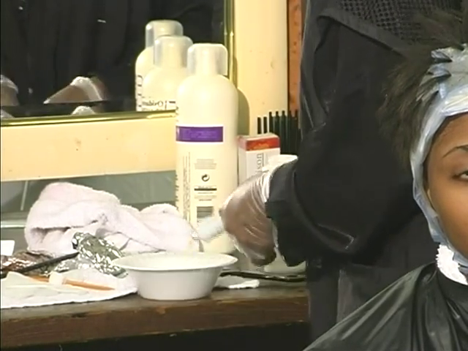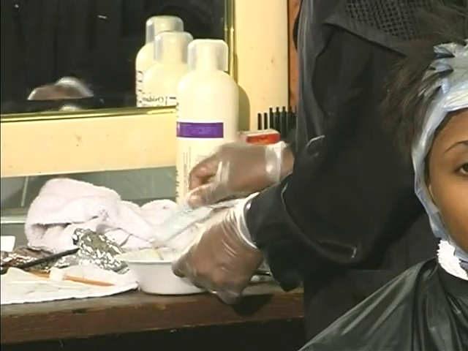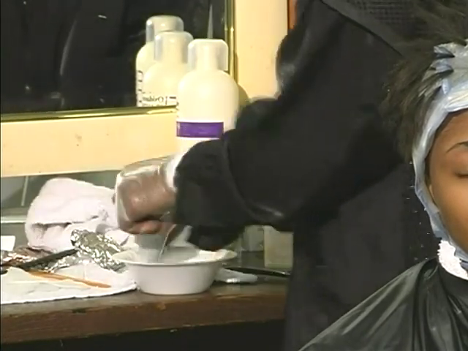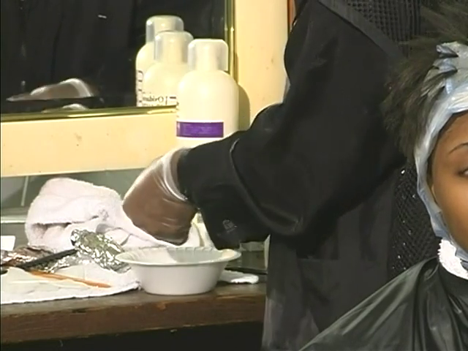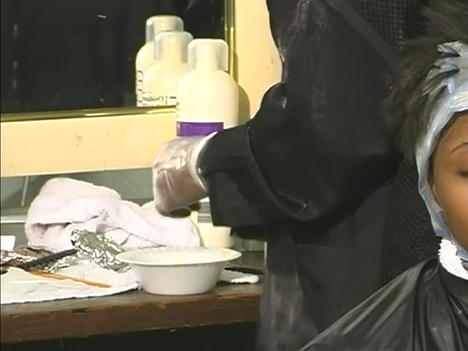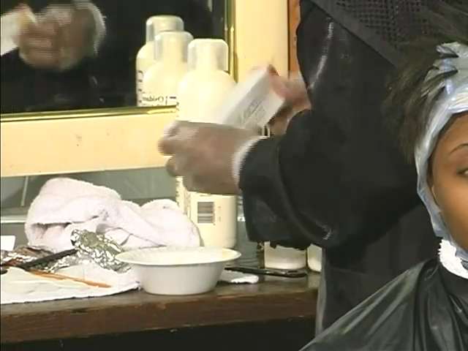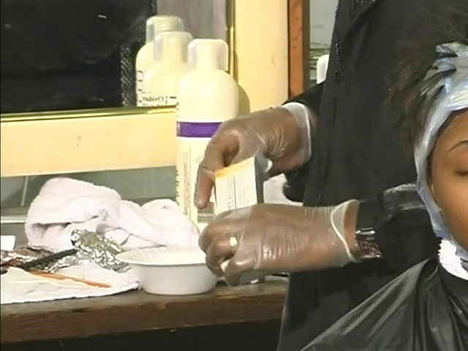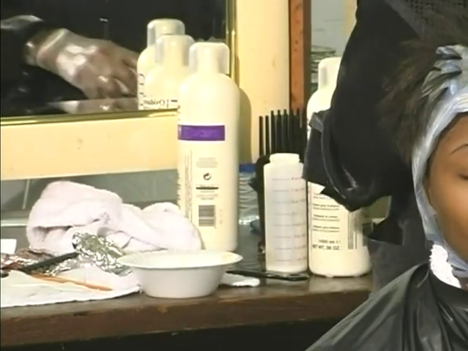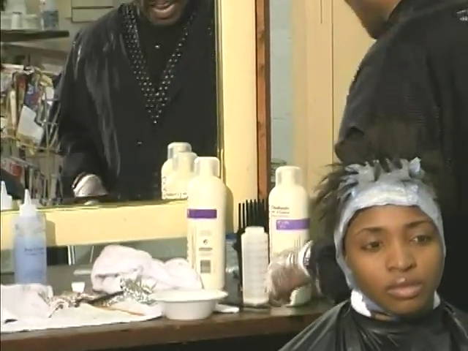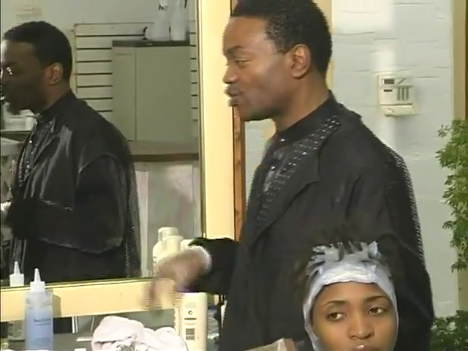It's my 9.4. And now what we want to do is add just a small amount of the red. I just want to formulate her to give me some multicolors. And this is an 8.46, which will give me some red as you look at our chart.